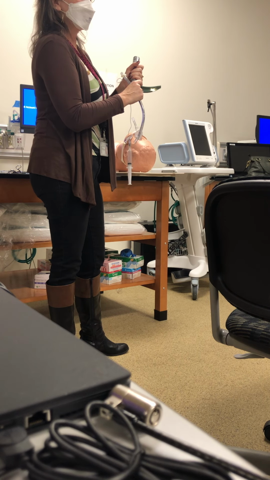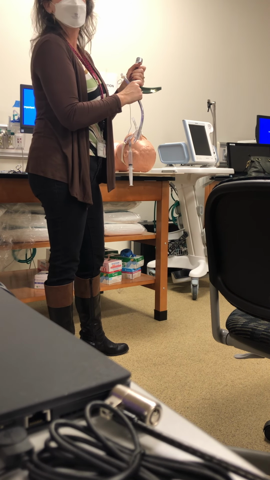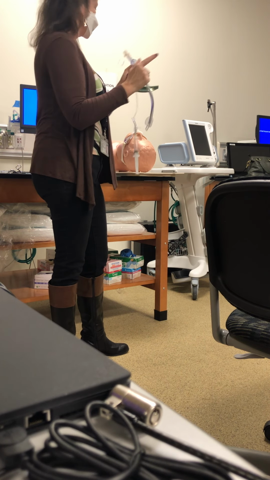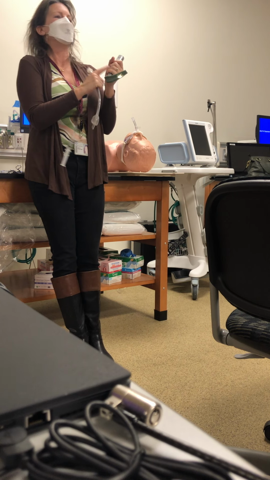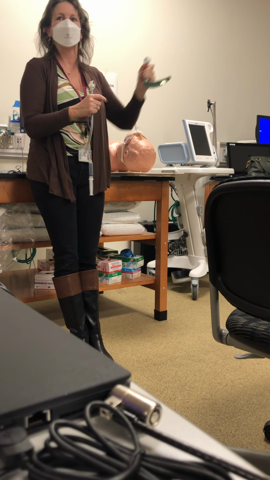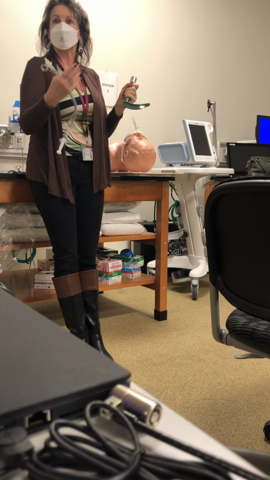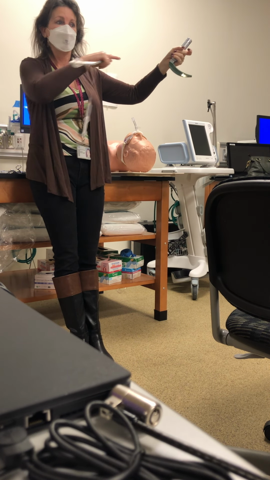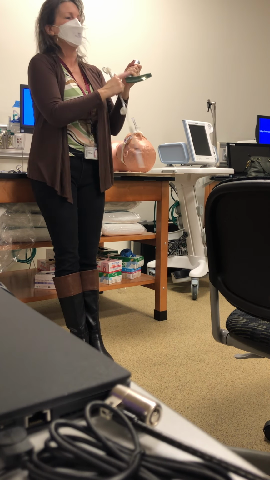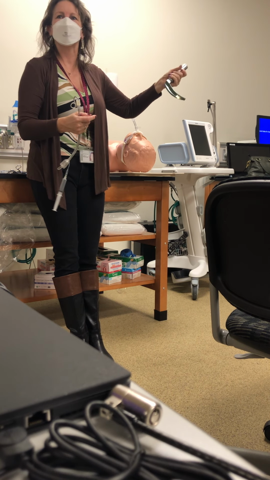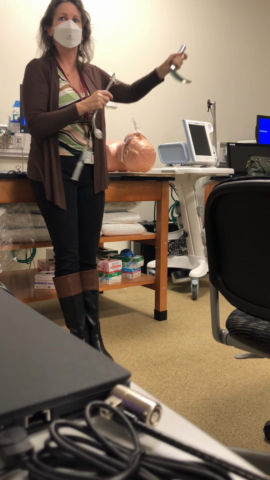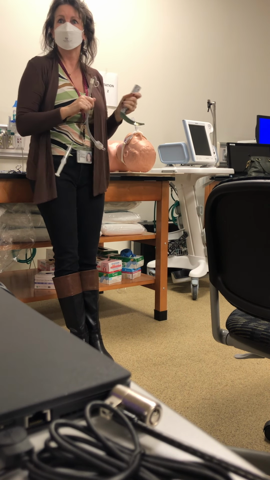Do you know where the vallecula is? The end of the tongue. It's the base of the tongue. So the Macintosh fits into the vallecula. This will be on your quiz. Macintosh fits into the vallecula and indirectly lifts the epiglottis. Because you're not lifting it, you're lifting the vallecula, which is the base of the tongue, and that lifts the epiglottis. So now the epiglottis is lifted and I can see my cords, okay?